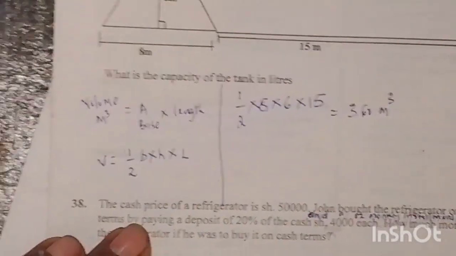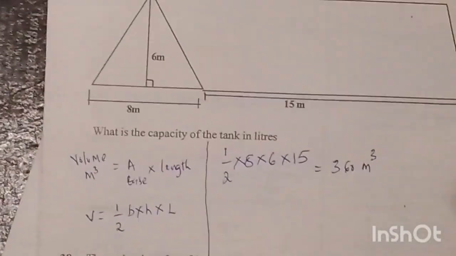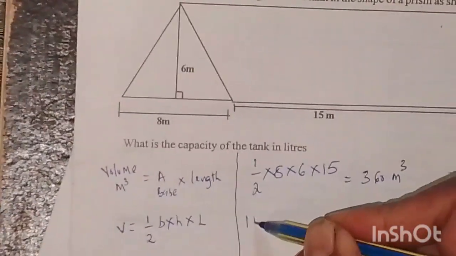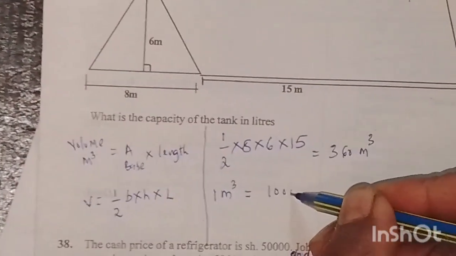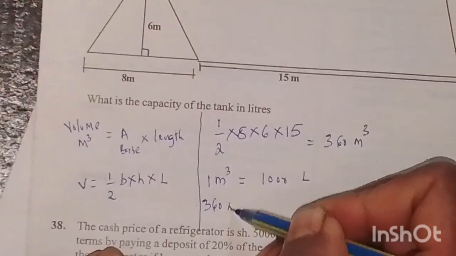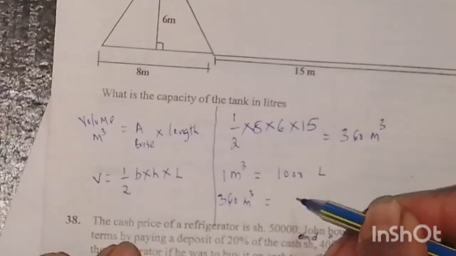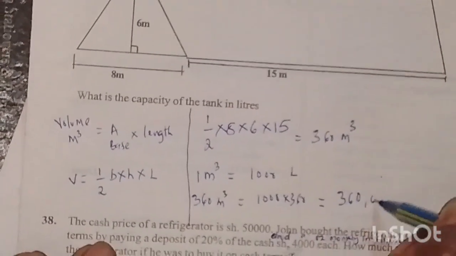But the question is, what is the capacity of the tank in liters? You must understand that 1 meter cubed is always equivalent to 1,000 liters. Therefore, 360 meters cubed is equivalent to 1,000 multiplied by 360, and the solution to this shall be 360,000 liters. And that is the solution.